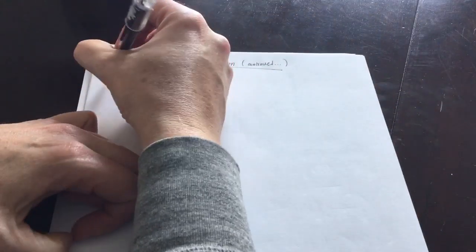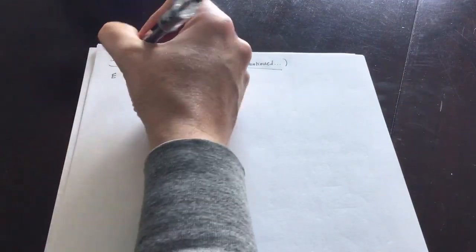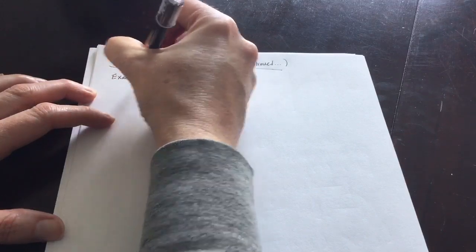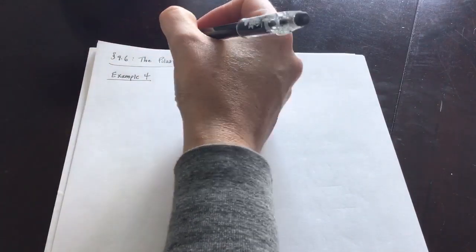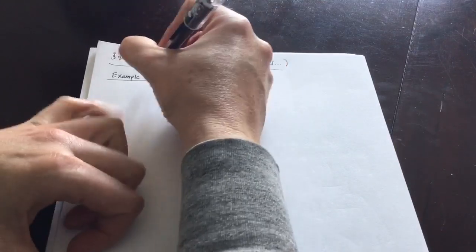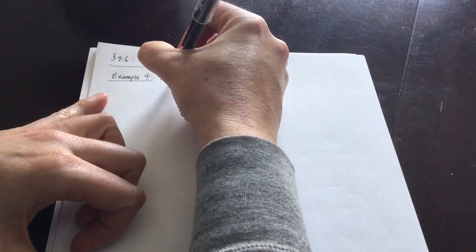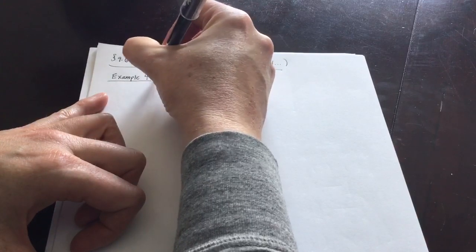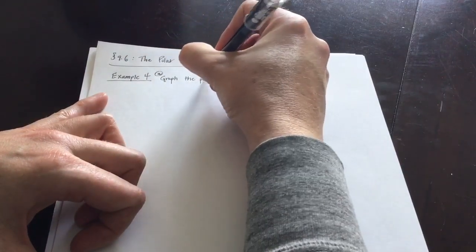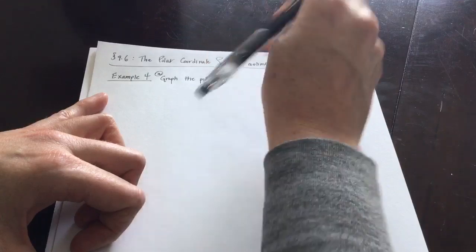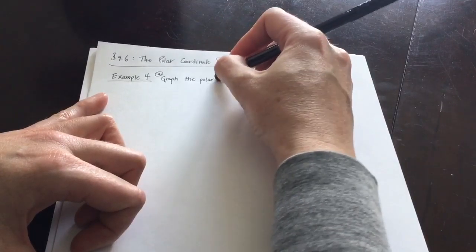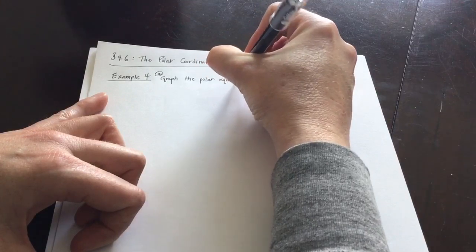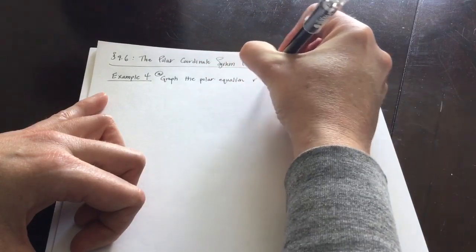Okay, let's look at example 4. Actually, we'll make this part A of example 4. Graph the polar equation r equals 3.